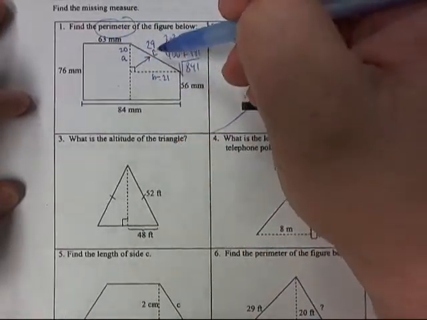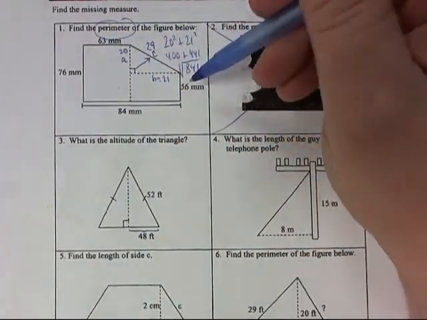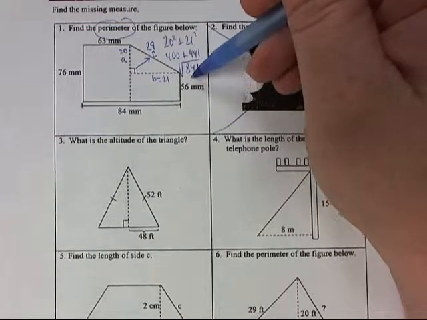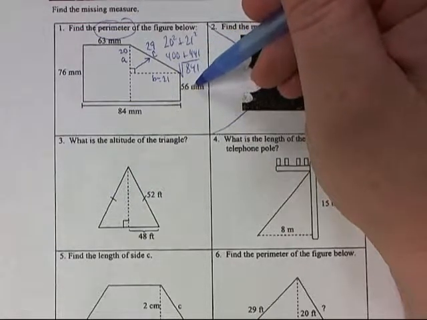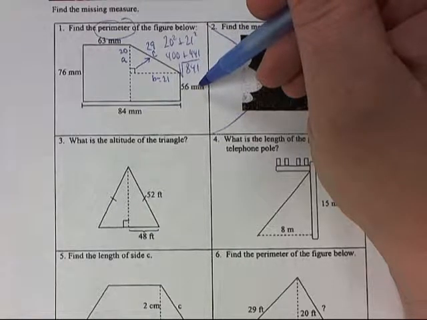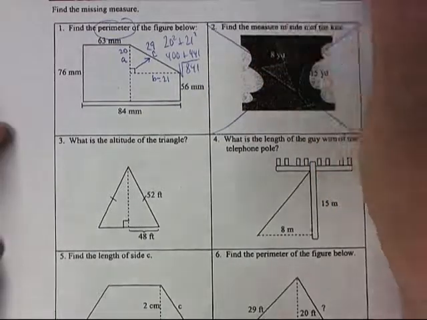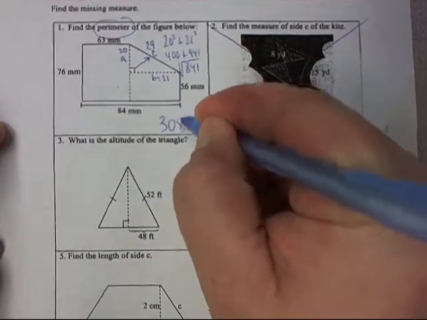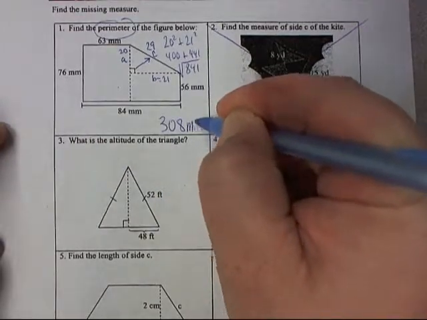But we need to find the perimeter. So to find the perimeter, we need to add 29 plus 56 plus 84 plus 76 plus 63. And I get a perimeter of 308 millimeters.